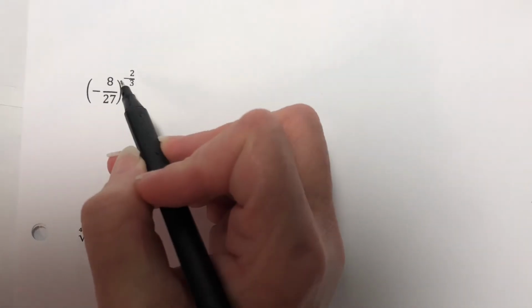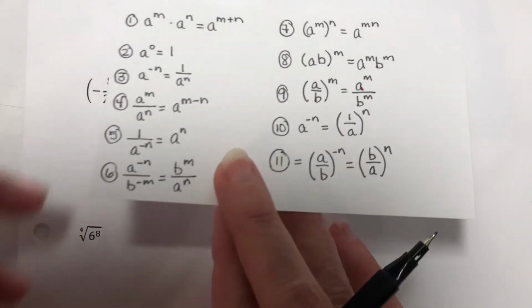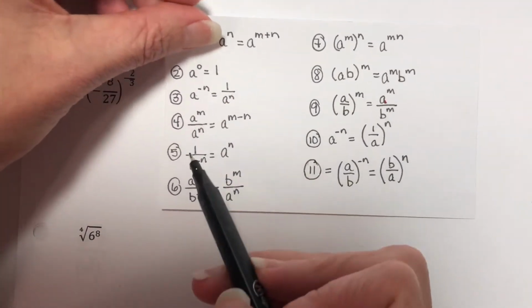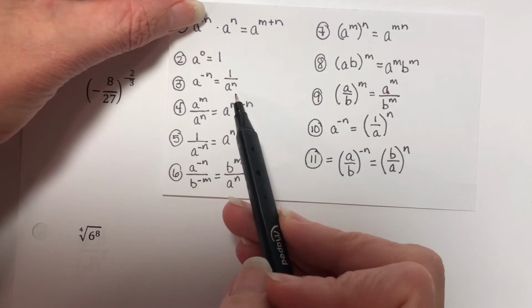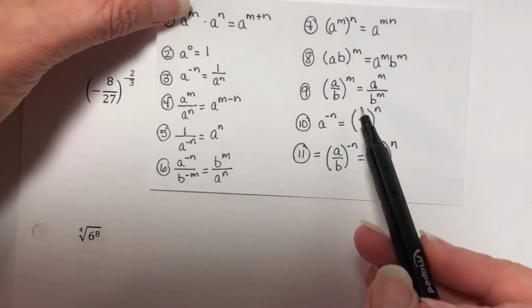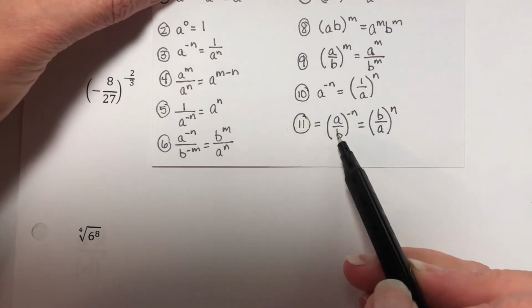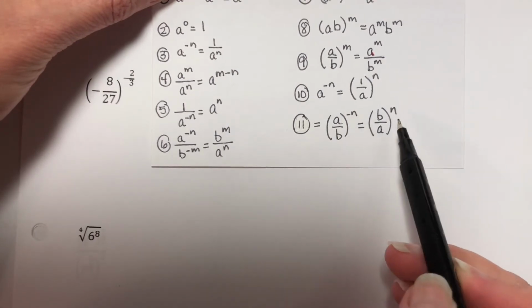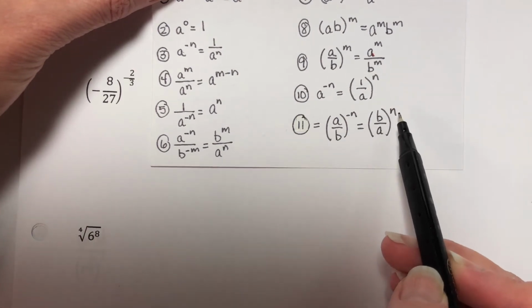Okay, so let's take negative 8 over 27 to the negative 2/3 power. Now we do need to remember what a negative exponent does. A negative exponent takes it and moves it to the bottom. The other way we've thought about it is this: if we have a fraction raised to a negative exponent, we can take the reciprocal of what's inside and then raise it to that positive exponent.